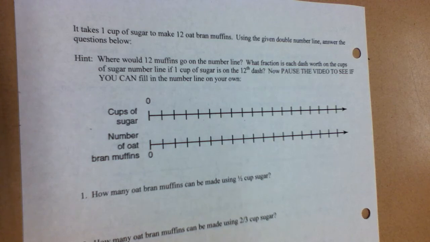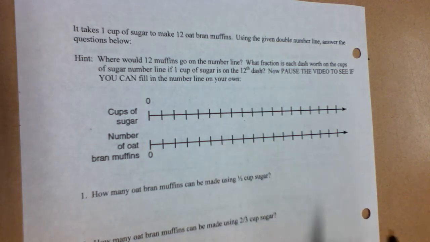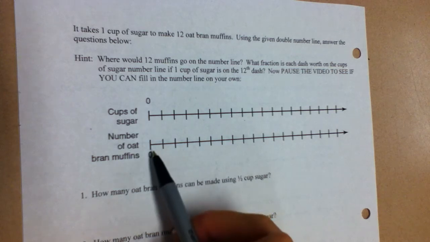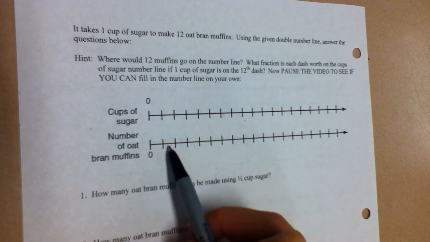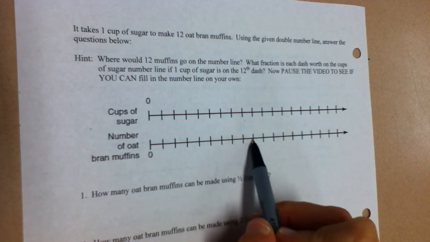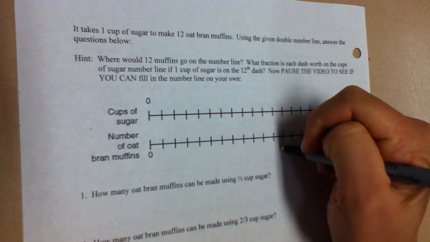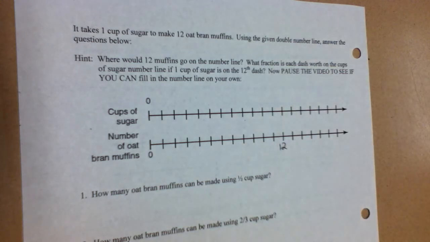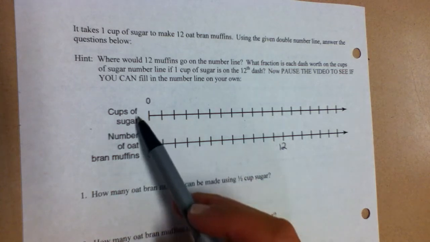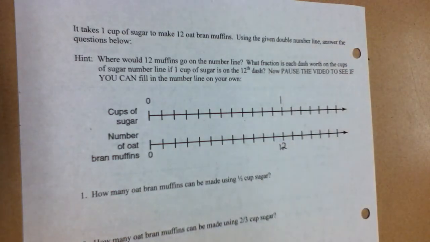It doesn't tell you where 1 cup of sugar is to make 12 oat bran muffins. So I have to go here and fill in 1, 2, 3, 4, 5, 6, 7, 8, 9, 10, 11, 12. 12 muffins here. And then 1 cup of sugar would go directly above that.